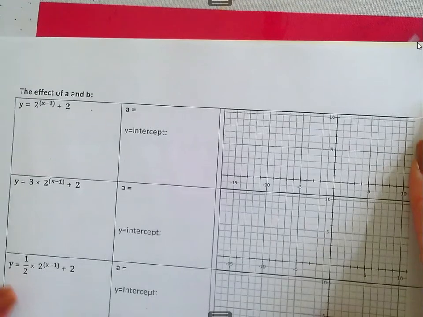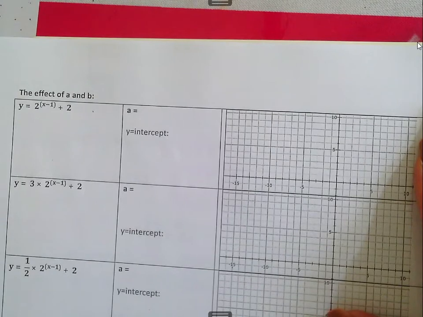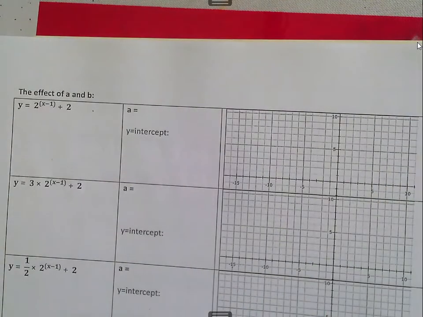The effect of A and B. Just to understand the difference between the A and the B. I told you yesterday, A determines whether it's positive or negative, so whether it's at the top or at the bottom. B determines whether it's increasing or decreasing. Do you remember? If we look at the positive, the ones at the top, if B is a fraction, it's going to start at the top and decrease. If B is a number greater than 1, it's going to start at the bottom and increase.